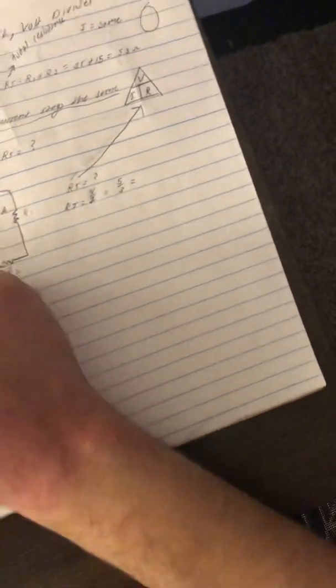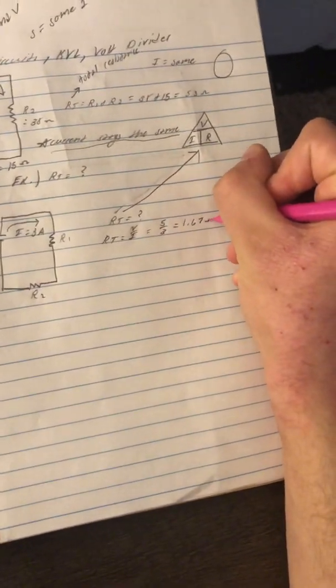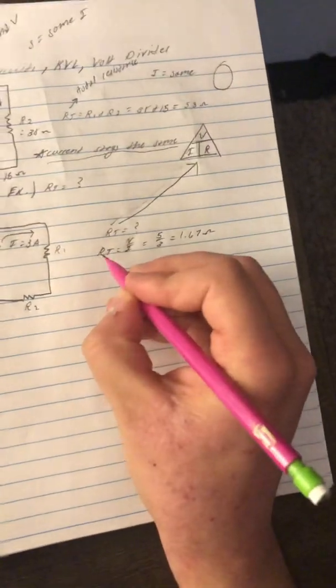wow, how did I forget that? My bad. 1 second. Well, it comes out to 1.67 ohms as the total resistance.